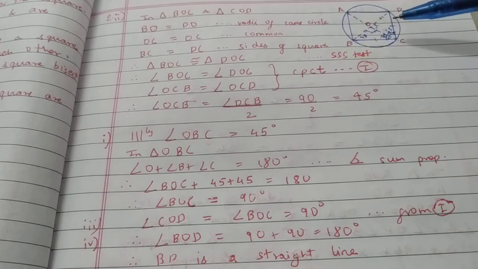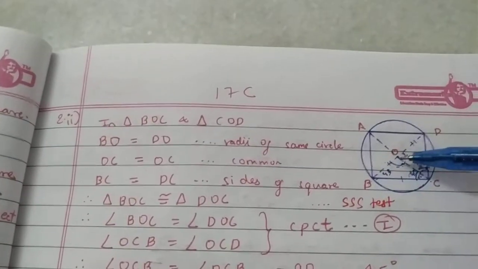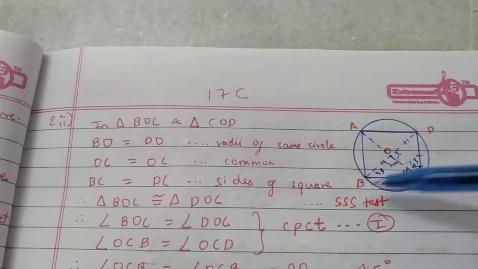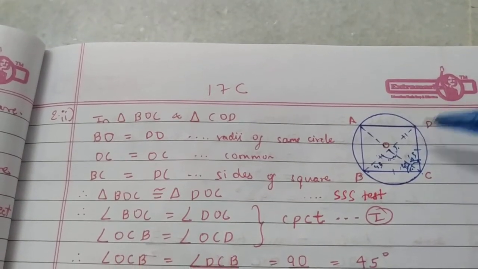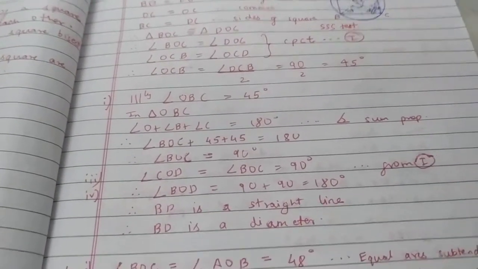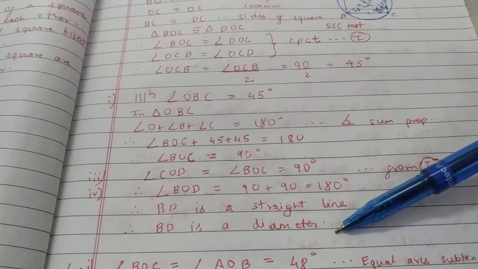Finally, Roman number 4, how much is angle BOD? Now we know that angle BOD will be 90 plus 90, which is 180. Don't assume that it was already a straight line. No. First we've proved that it is 180 degrees, and now confidently we can say it is a straight line and that it is indeed a diameter of the circle.